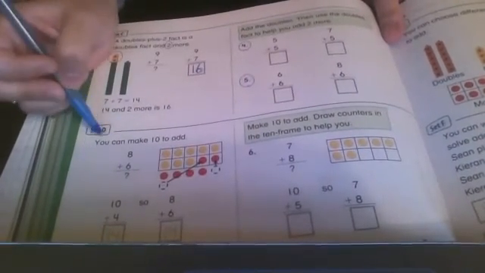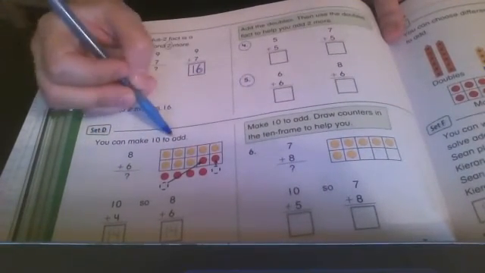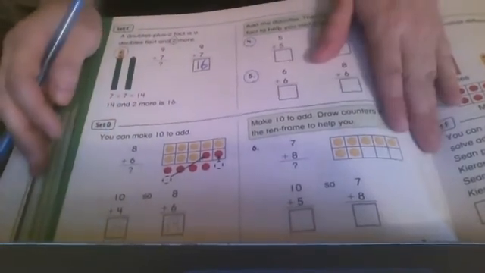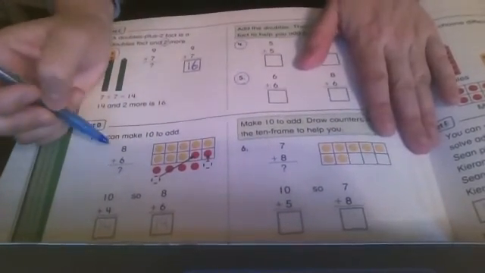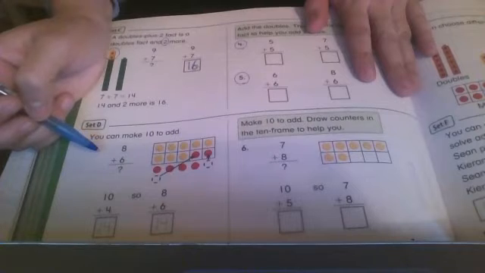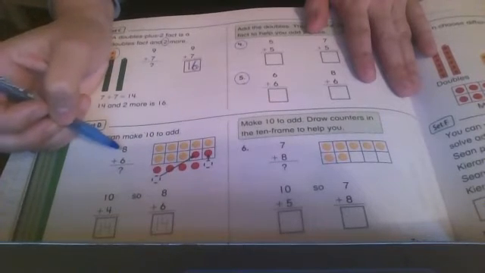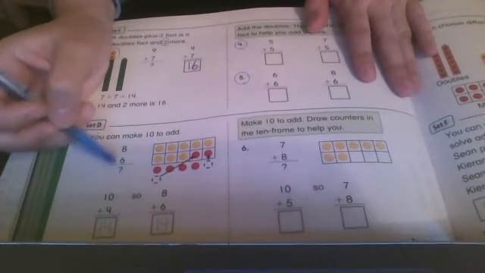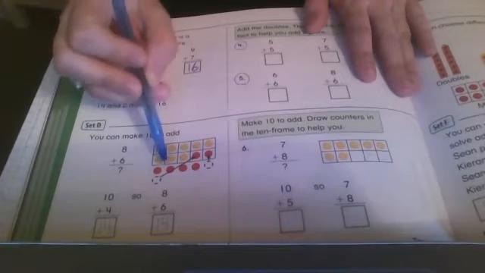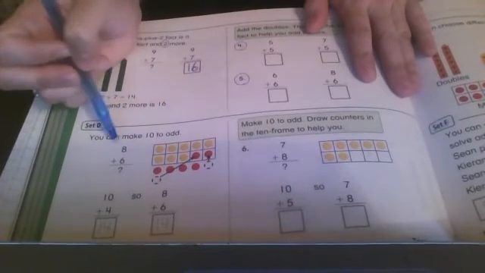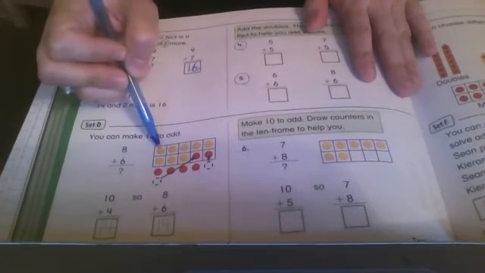And then the last set, D, you can make 10 to add. We have worked with a lot of 10 frames in our number spiral as well. You guys are getting really good at making a 10. So my equation is 8 plus 6 equals something. They're using yellow and red counters. So 8 is represented with the yellow counters.